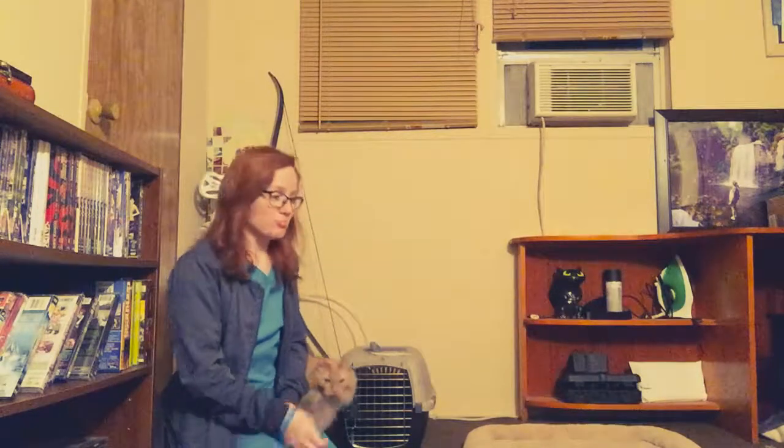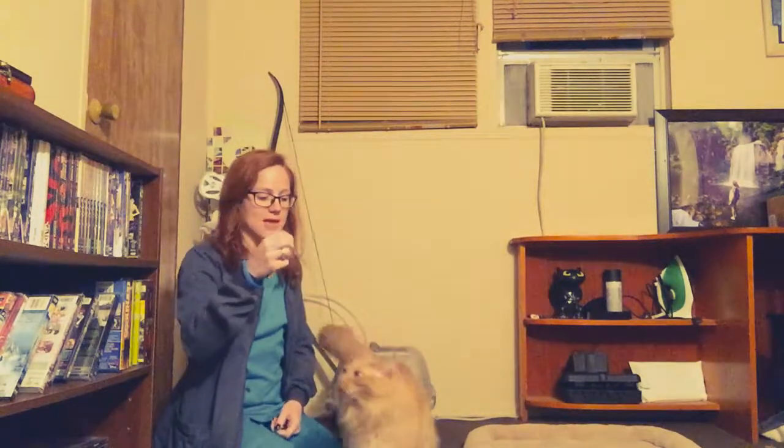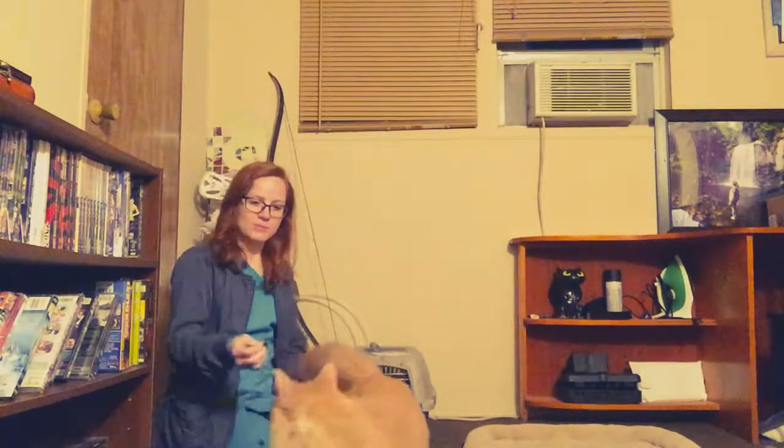But instead we just made him a little bit more comfortable to having his paw being held, which I guess is good because he's more comfortable with nail trimming, things like that. So this is what we tried to do. Come here, Shaun. Shaun, sit.